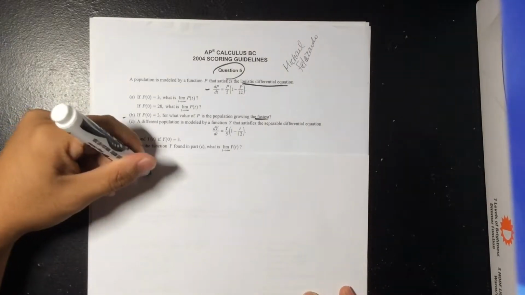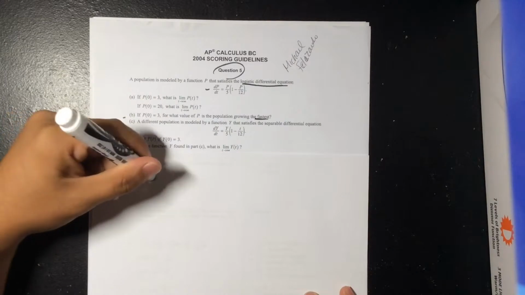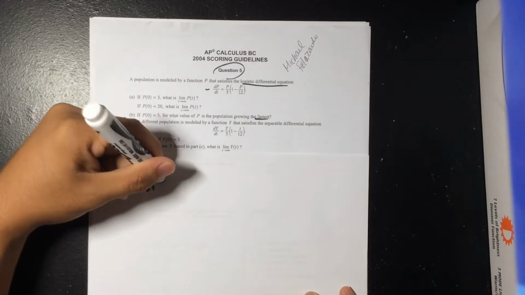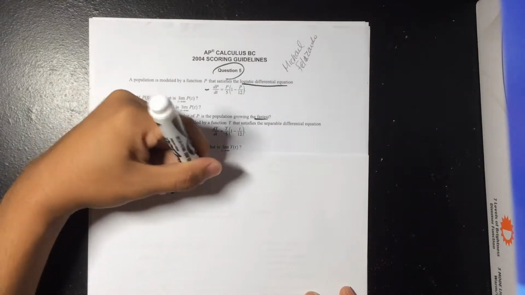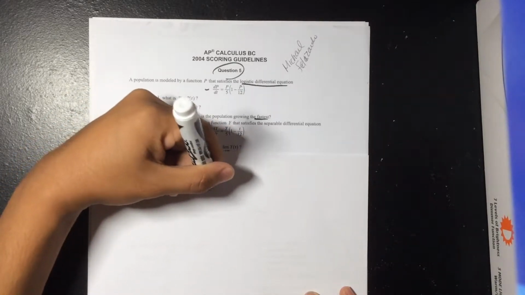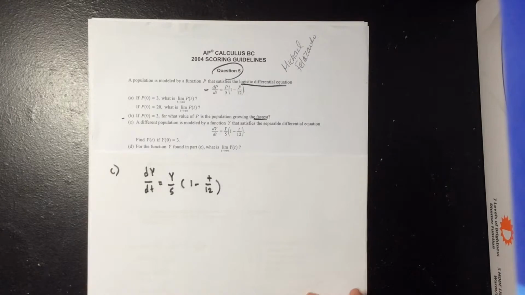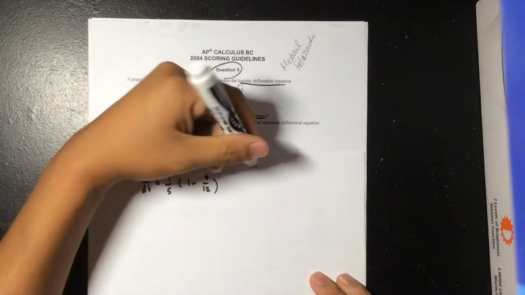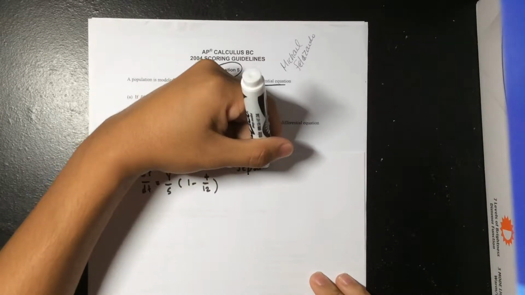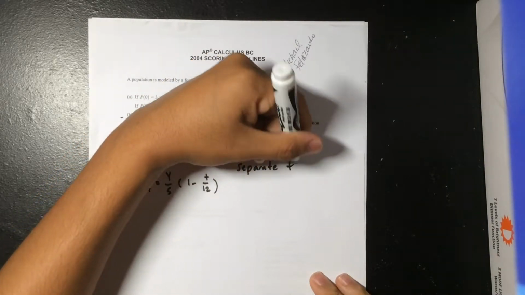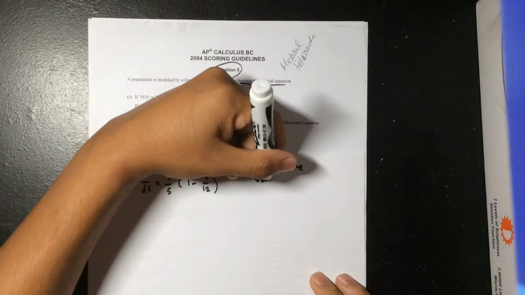So step 1 is write down the question. And we have to remember that the most important step is to separate the variables.